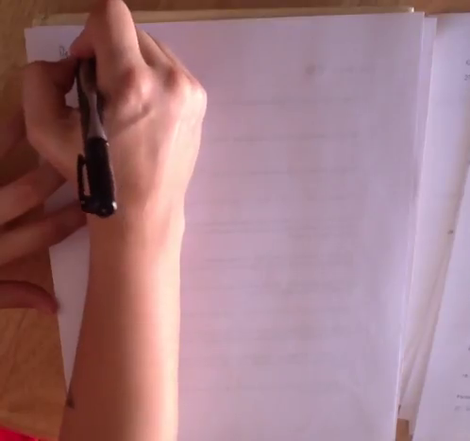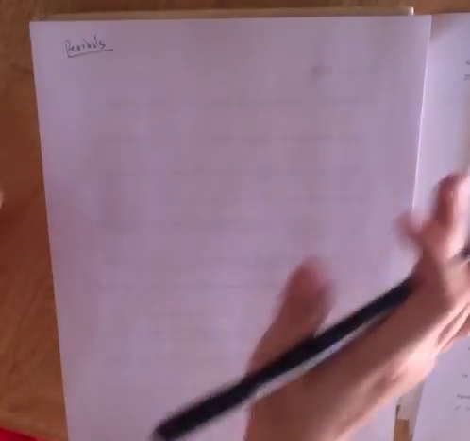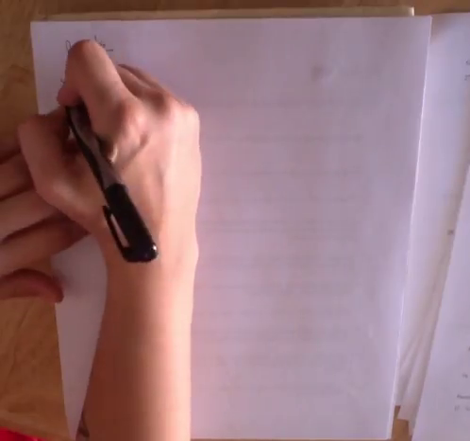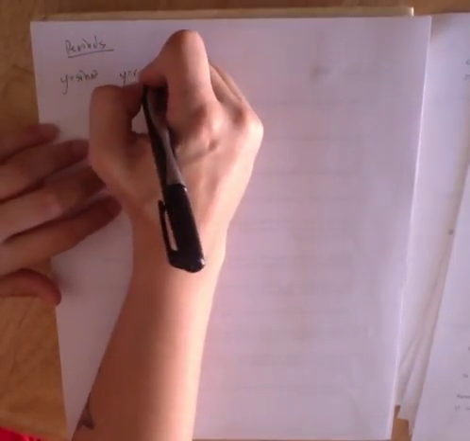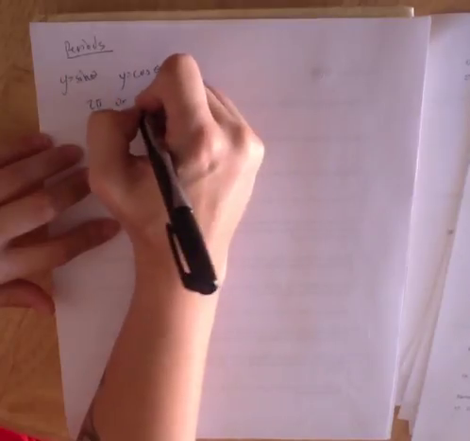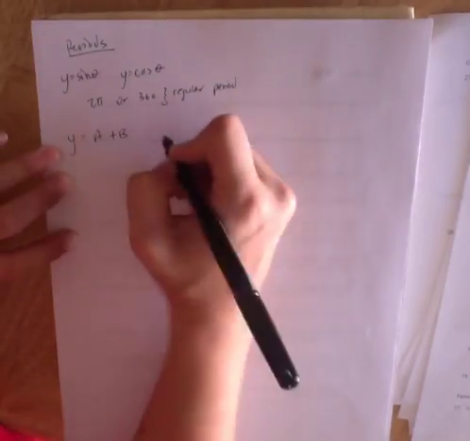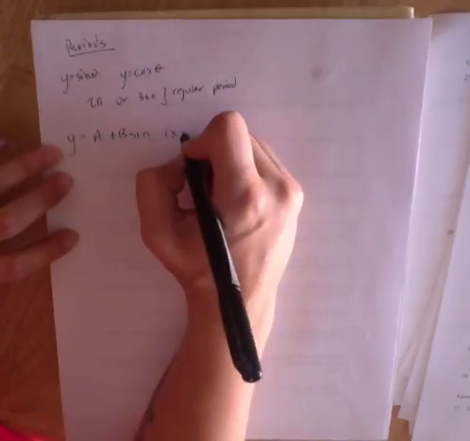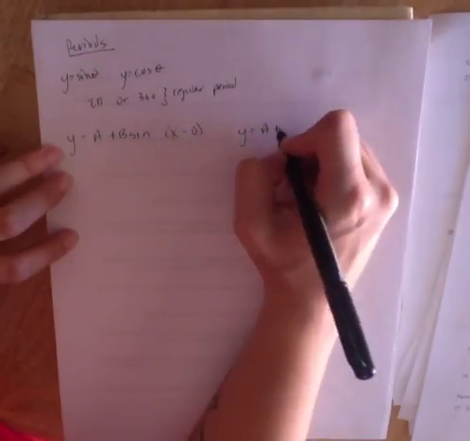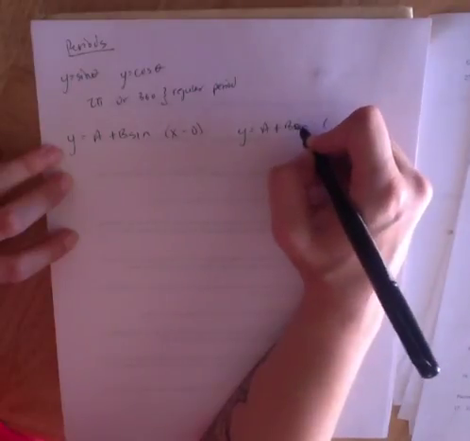Now let's talk about if we have changes in the periods. Okay, as I told you, the regular sine and cosine graphs have a period of 2 pi or 360. That's our regular period. Okay, now we'll have y equals a plus b sine of x minus d. Y equals a plus b cosine of x minus d.